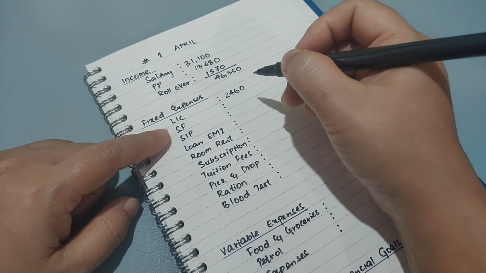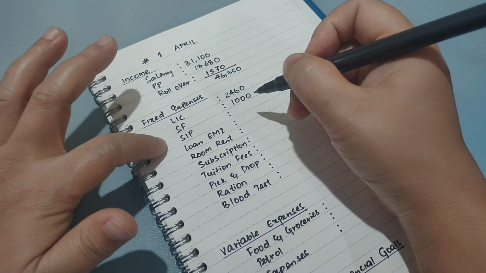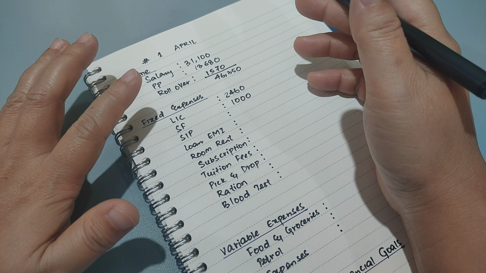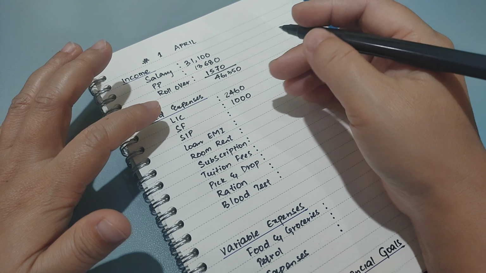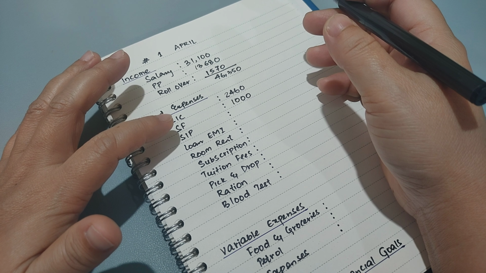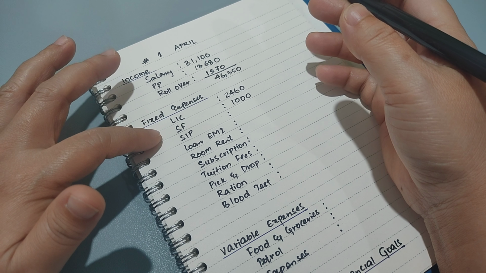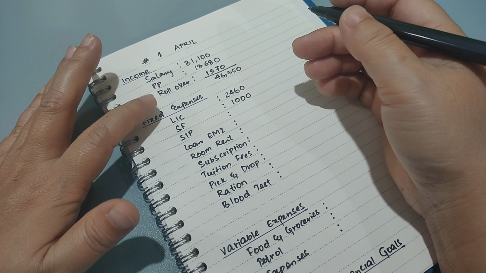SF is my siblings fund. For this I always set aside 1,000 each month. Siblings fund is a fund where my siblings and I each set aside 1,000 rupees each month, and we use that money to fund any family activities. Like once we went on a family trip, and this time we are buying a phone for my father.